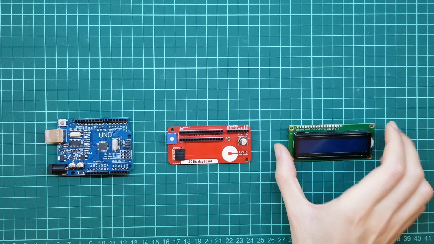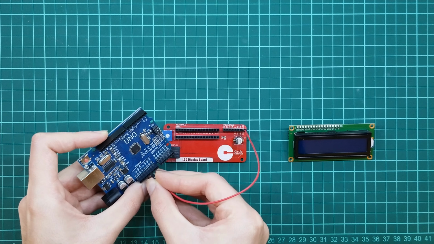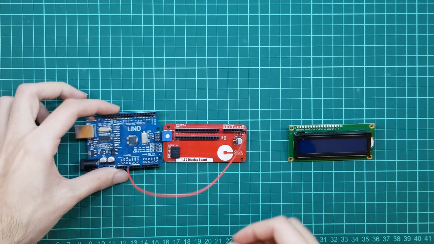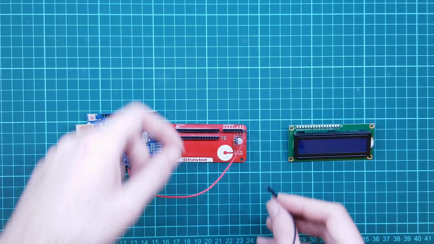You have 4 pins you need to connect to Arduino. LCD board VCC pin to Arduino 5V pin. LCD board GND pin to Arduino GND pin.